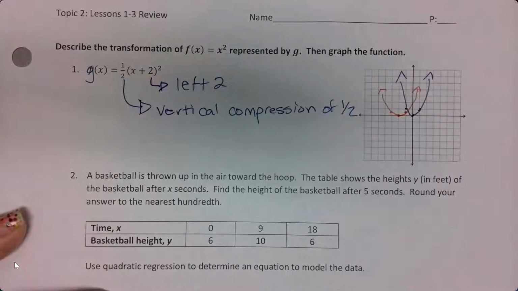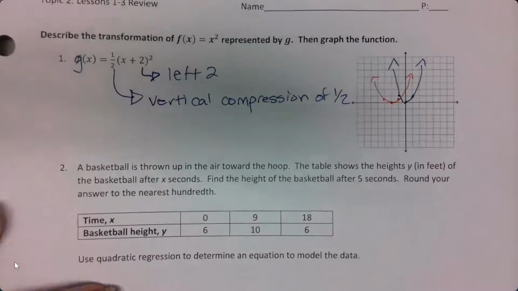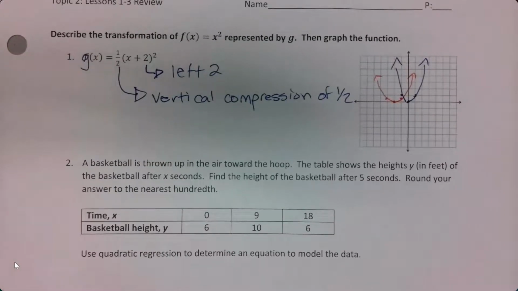Compressions make the graph fatter, stretches make it skinnier. Think of a balloon. If I'm pressing down on it, it gets fatter. If I'm stretching it, it gets skinnier.